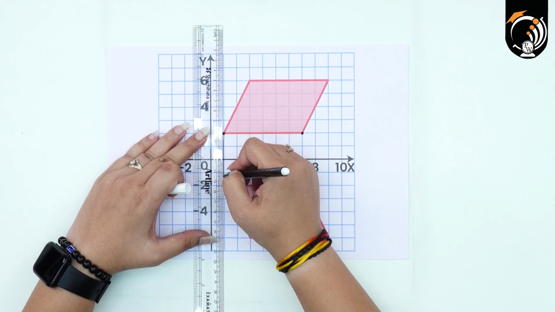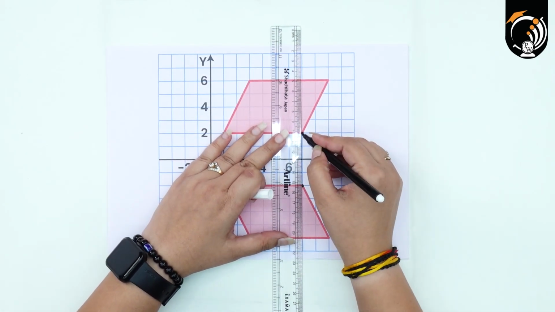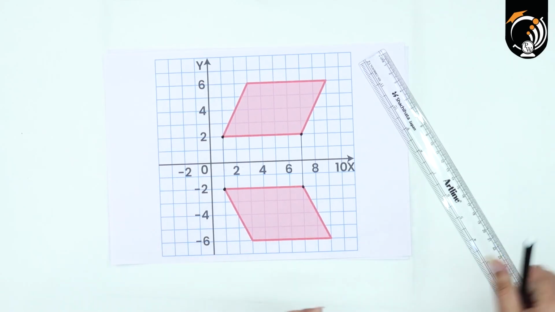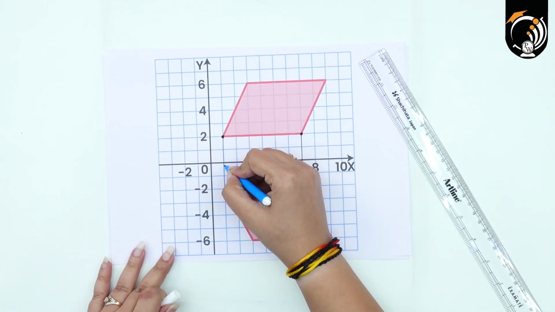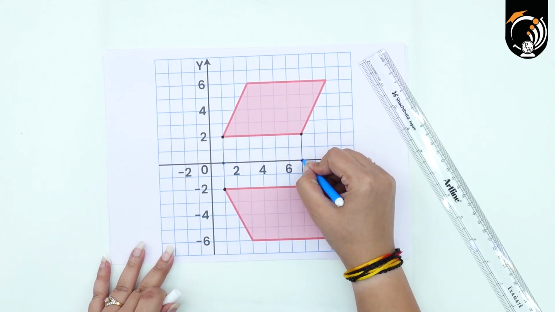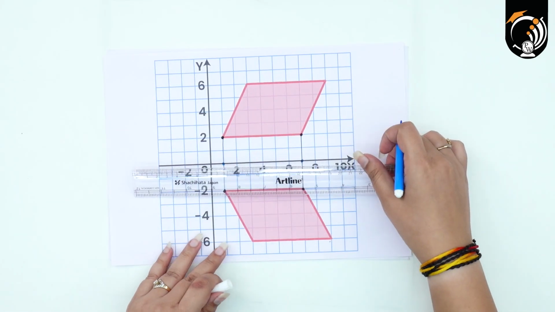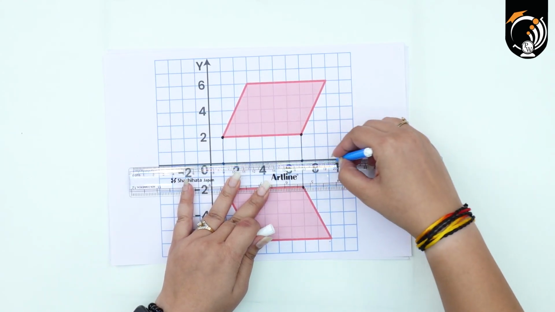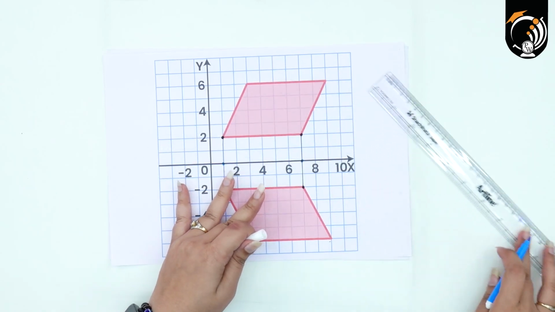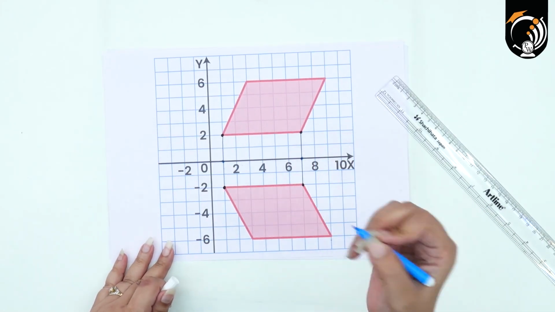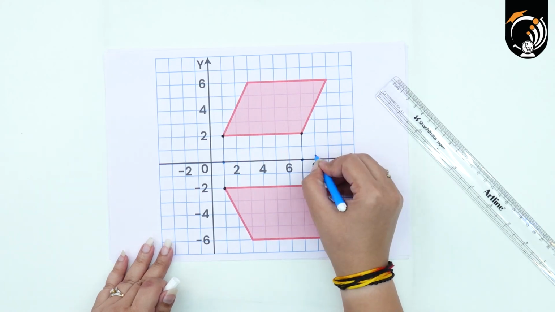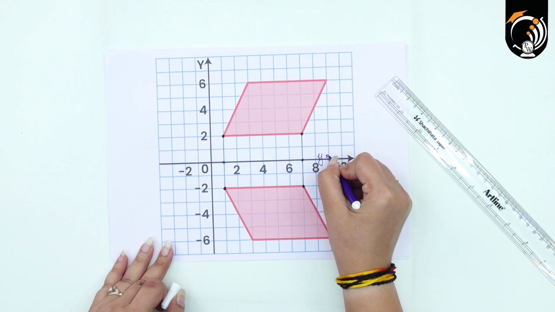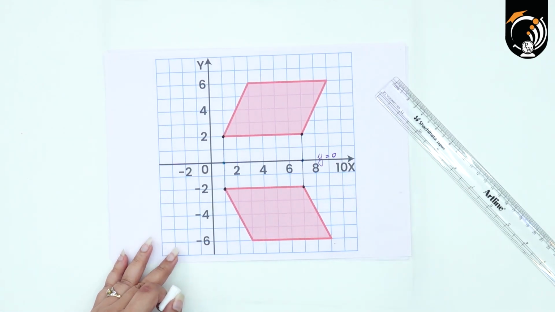Let's join the corresponding points here and find the midpoint of them. Let's mark the midpoints of these joining lines, right? This is one midpoint and this is the other midpoint. Simply, we will join the midpoints that we have marked. This is how we get the mirror line here. Is that clear? Now we write the equation of the mirror line. Clearly we can see that this line is y equal to 0, which is the mirror line here.